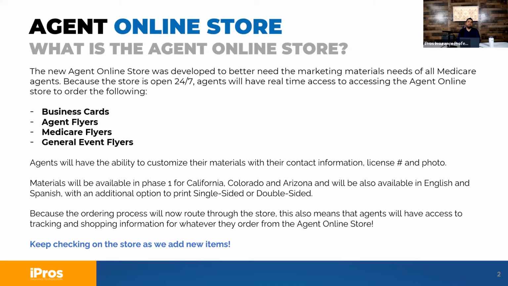You can customize them and then submit them as an order, where then the iPros marketing team will approve your order, and then that order will then be delivered to you. You'll receive tracking, etc. So a nice change in terms of our process management in the past, one that we feel is better for you and better for us as well.